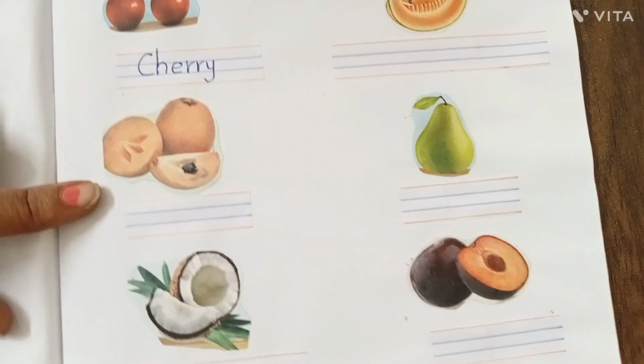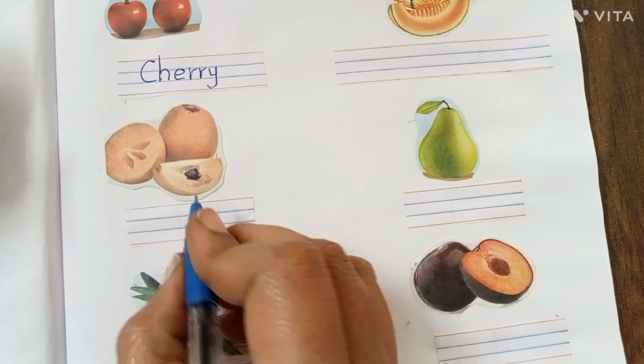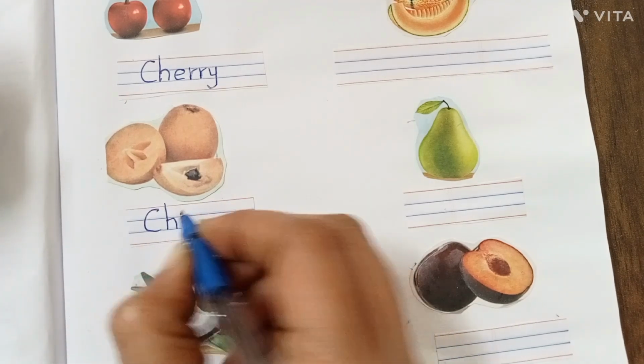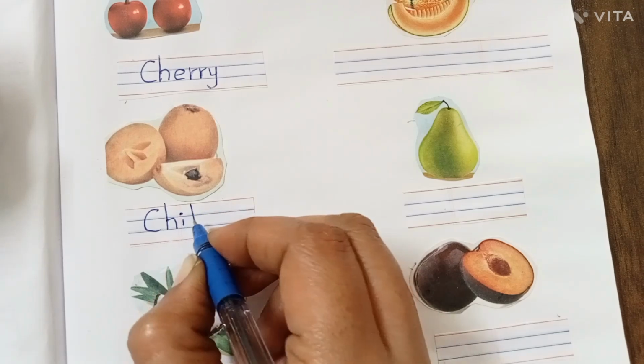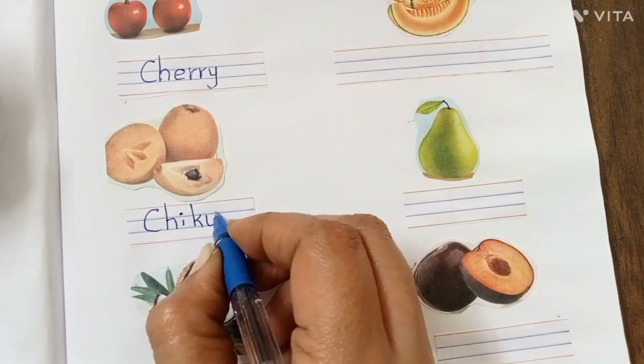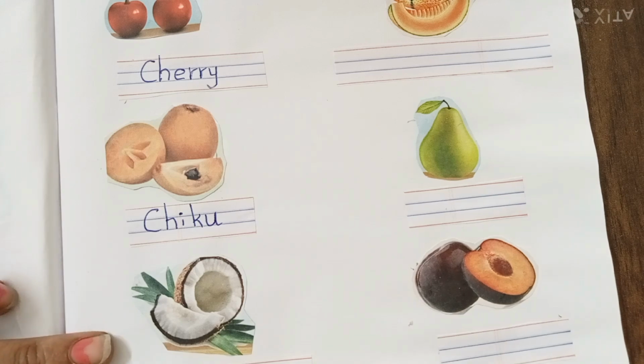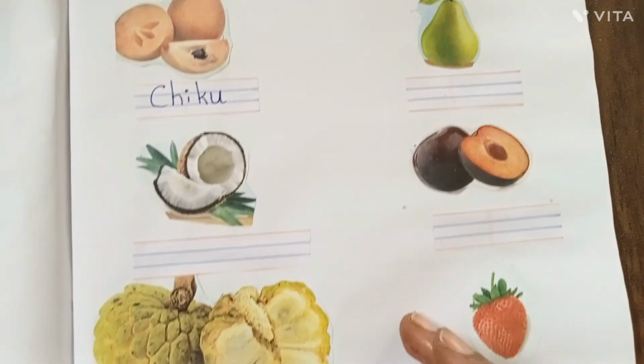Next, this fruit is chiku or sapodilla. C-H-I. Chiku. K-U. Chiku. Next, this fruit is coconut.